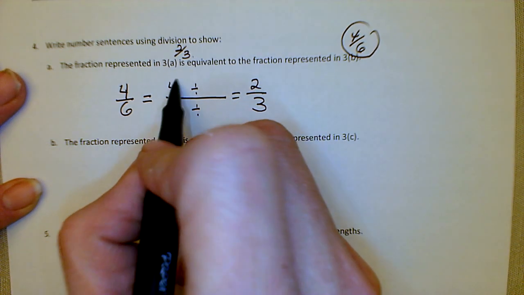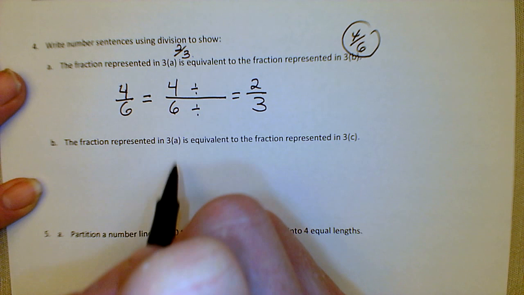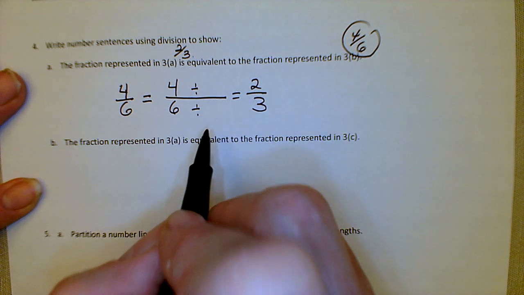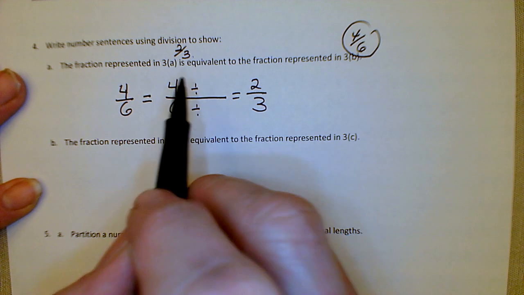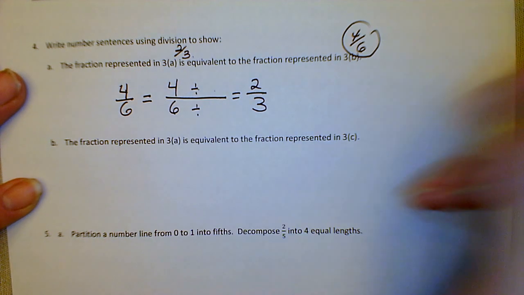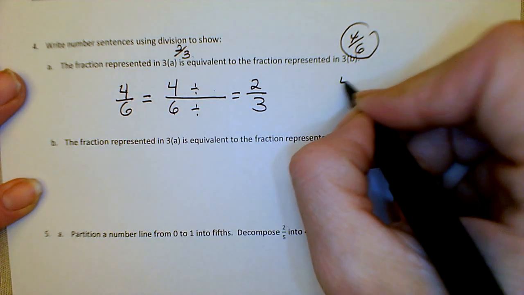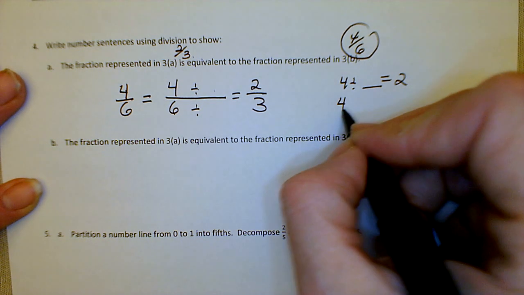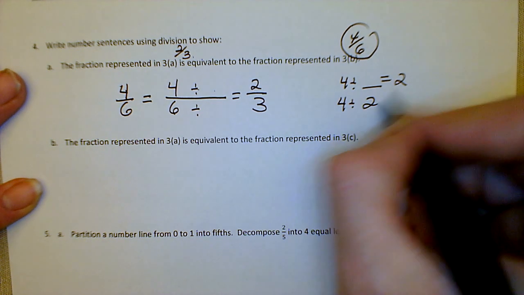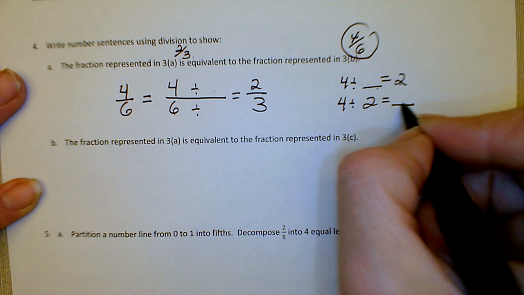Okay, so we write what we're starting with again. And now I have to figure out, and we can use the numerator or denominator. I'm going to start with my numerator. I want to show that 4 divided by some number is equal to 2. So again, if 4 divided by some number is equal to 2, another way to do that is to say 4 divided by that 2 is equal to that number.